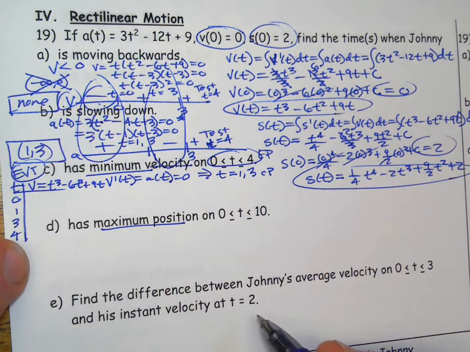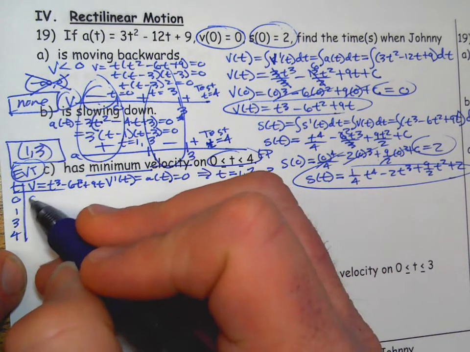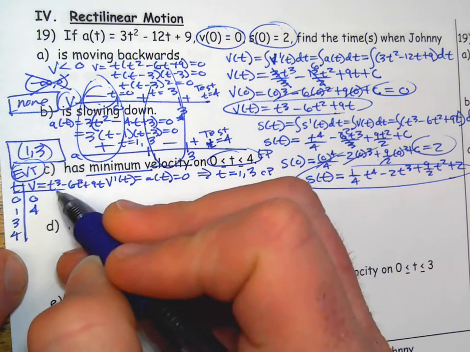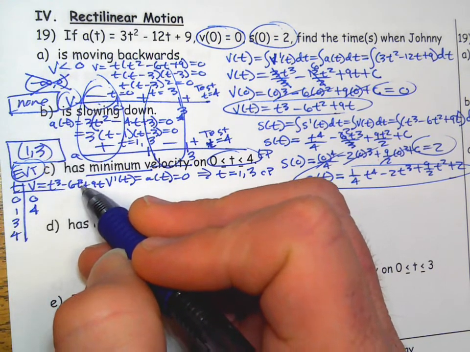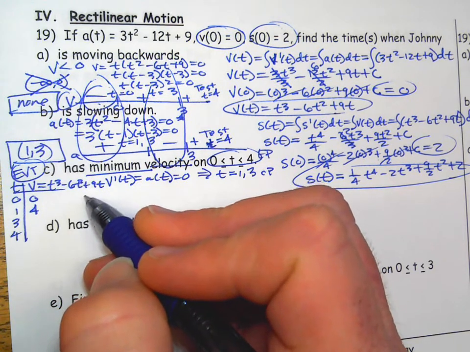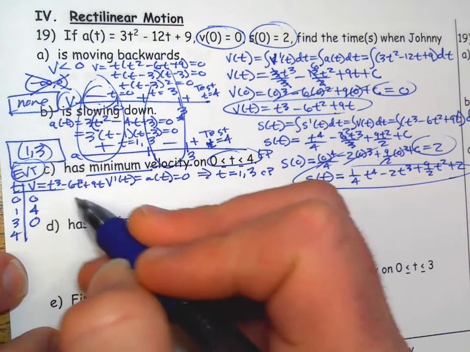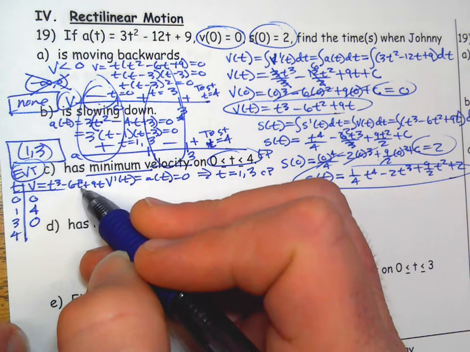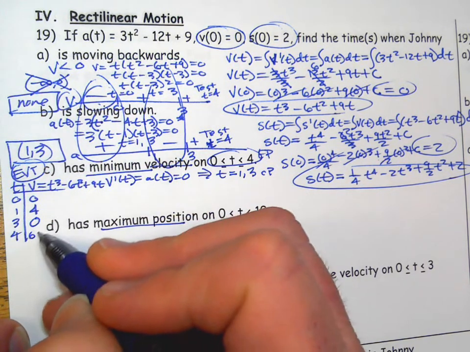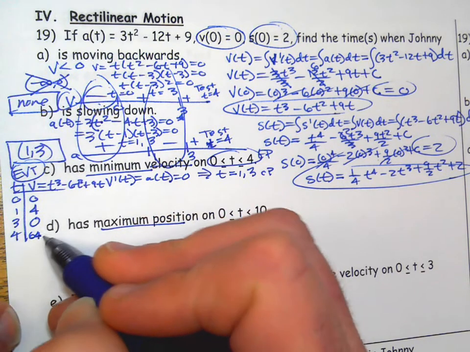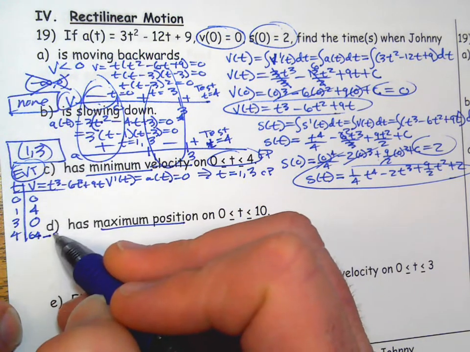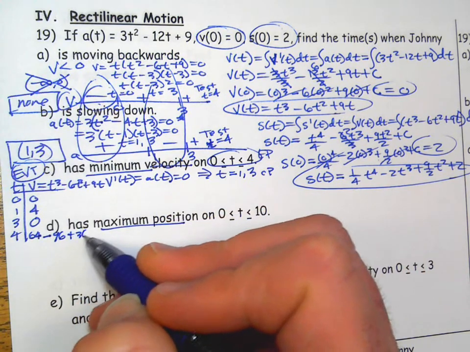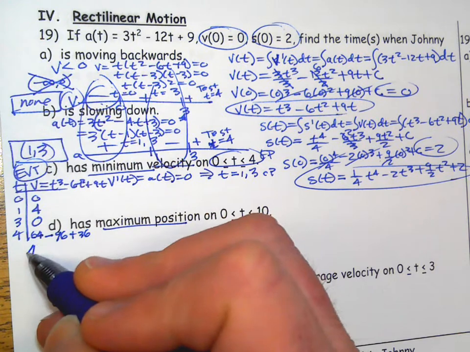So if I plug 0 in there, I get 0. If I plug 1 in, I get 1 minus 6 plus 9, so I get 4. If I plug 3 in, it's going to be 27 minus 54 is negative 27 plus 27 is 0. If I plug 4 in, it's going to be 64 minus 96, right? Let's see, 64 minus 96 plus 36. So that's 4.